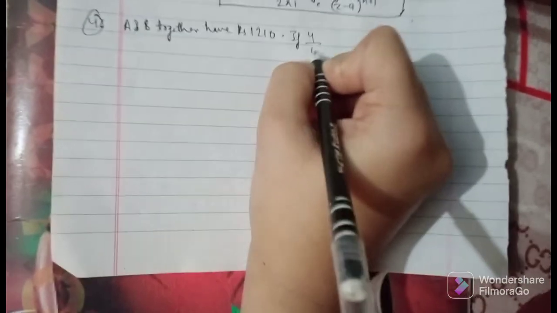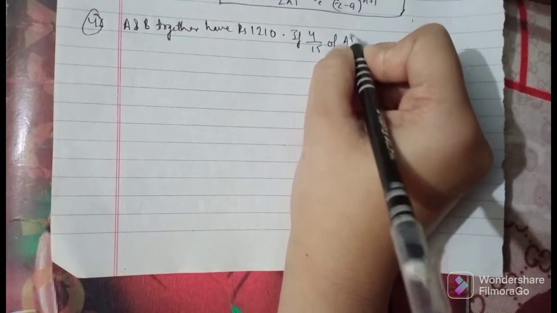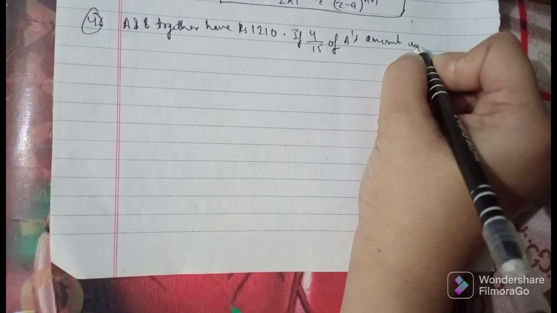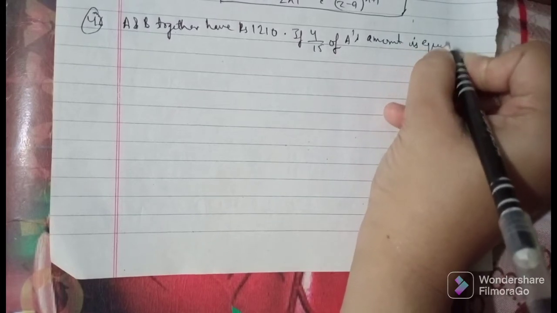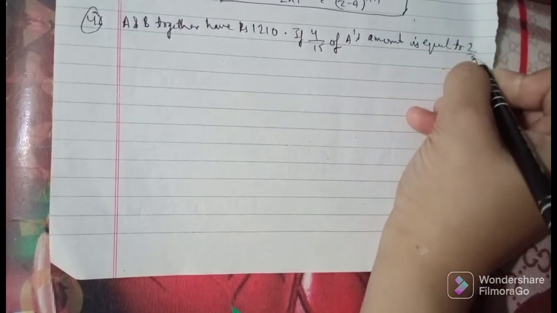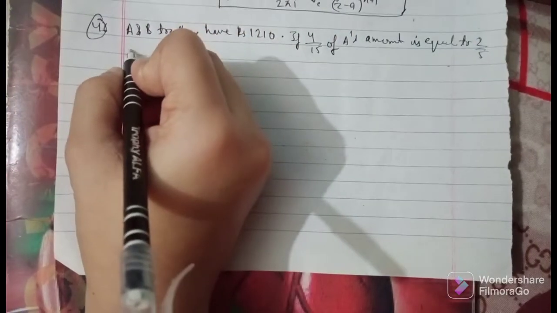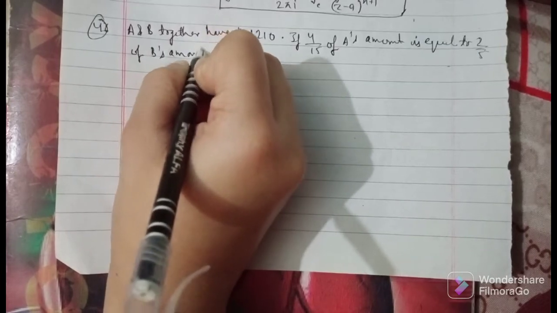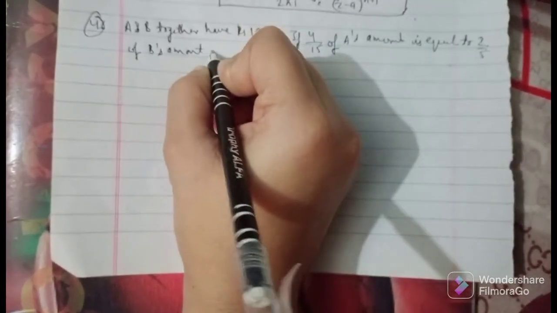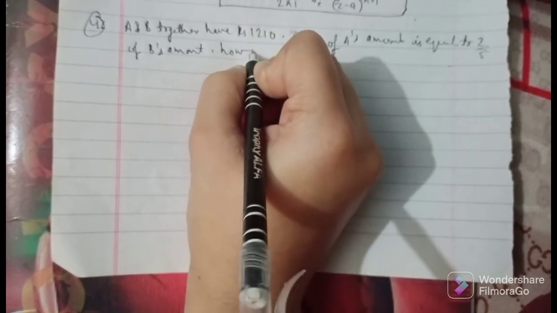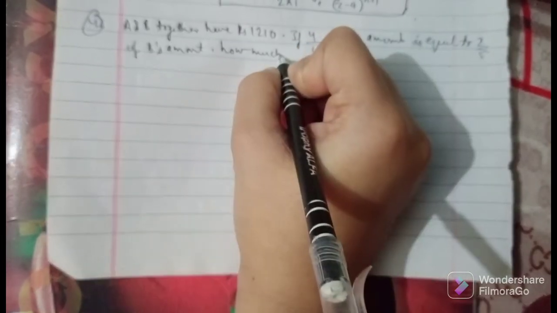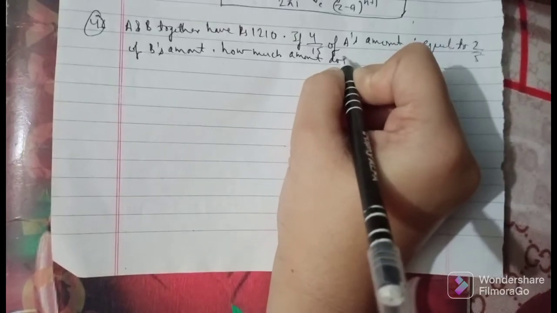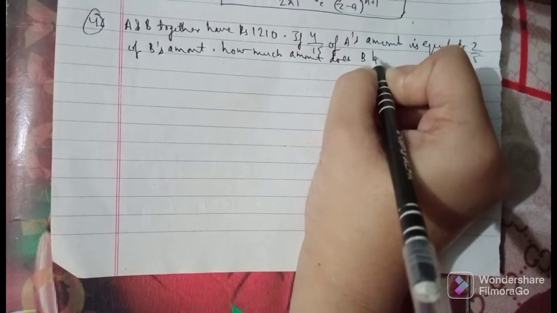If 4 by 15 of A's amount is equal to 2 by 5 of B's amount, how much amount does B have?